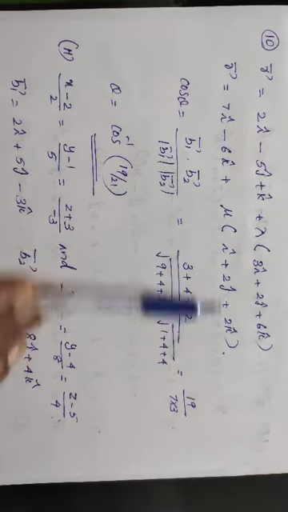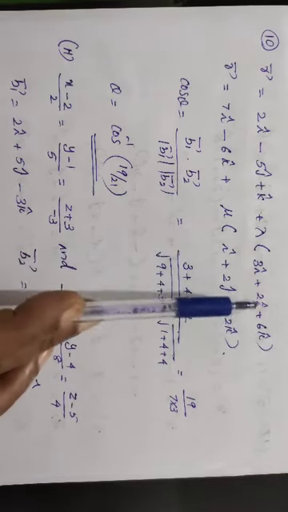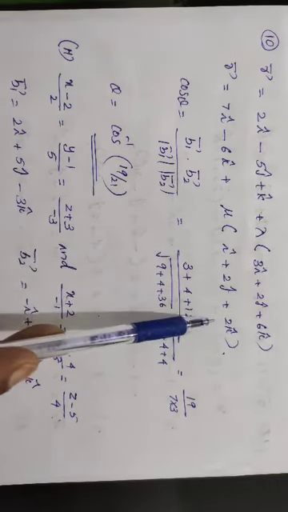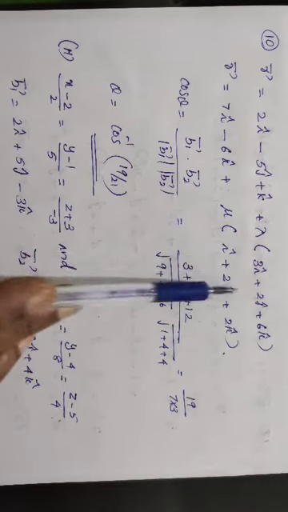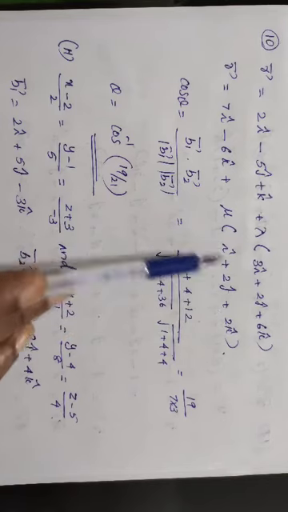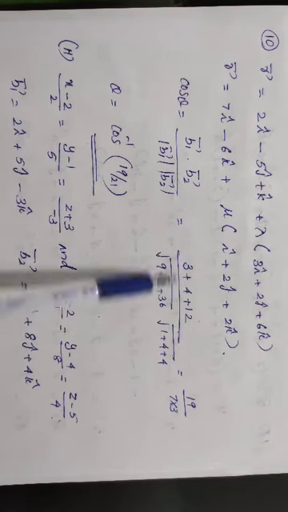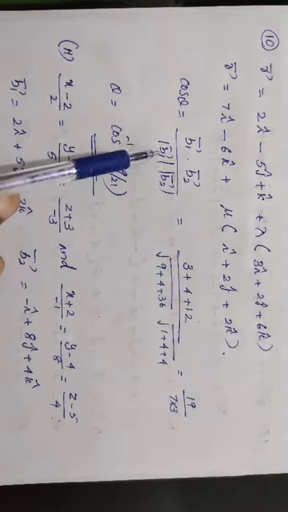You know how to find the dot product: a1 b1 plus a2 b2 plus a3 b3, the sum of the products of the coefficients of i, j, k. That is 3 into 1 plus 2 into 2 plus 6 into 2, which is 3 plus 4 plus 12. And then the modulus of b1.